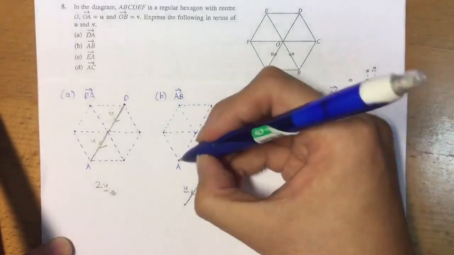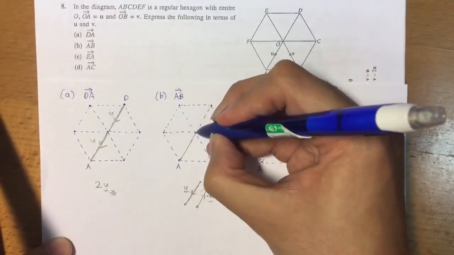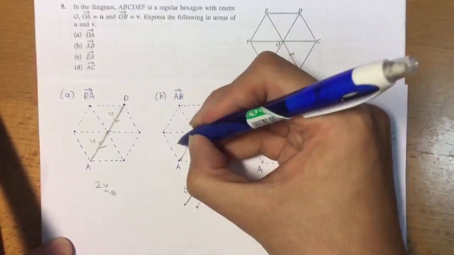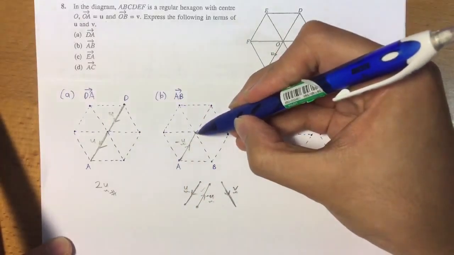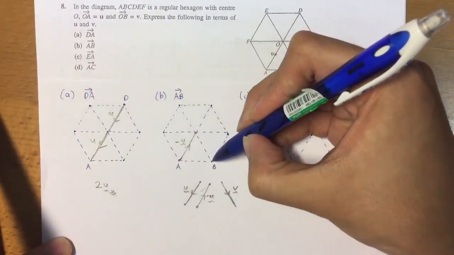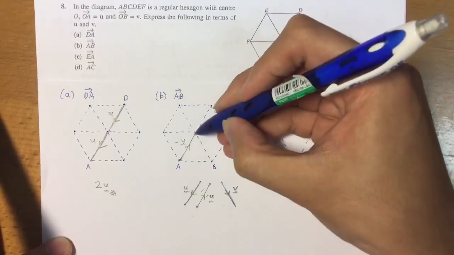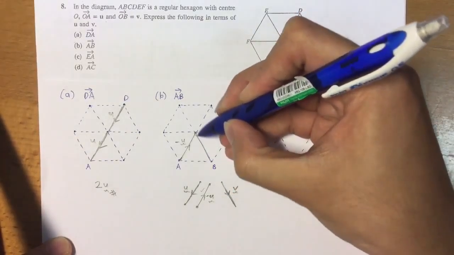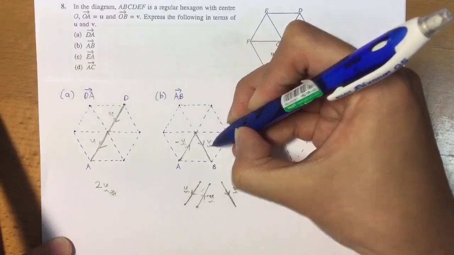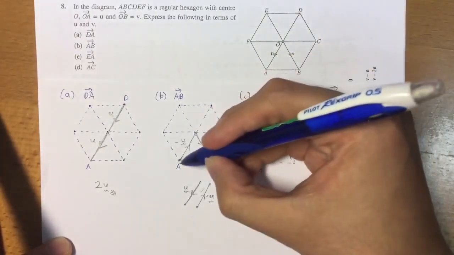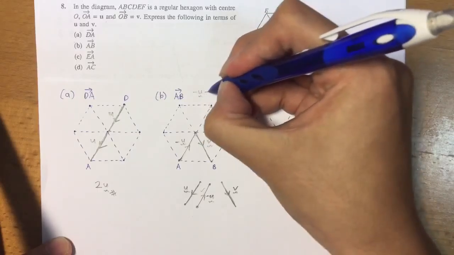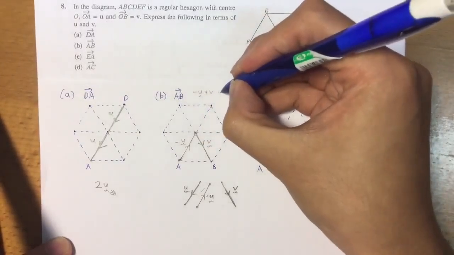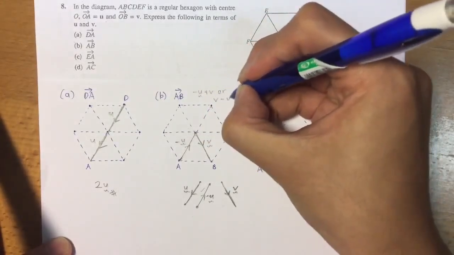So I go from here all the way to here first, and this is negative u. After that, to end the journey where I want to go, I use the vector v over here. And so the resultant vector to go from A to B is minus u plus v, or some of you might write it as v minus u.